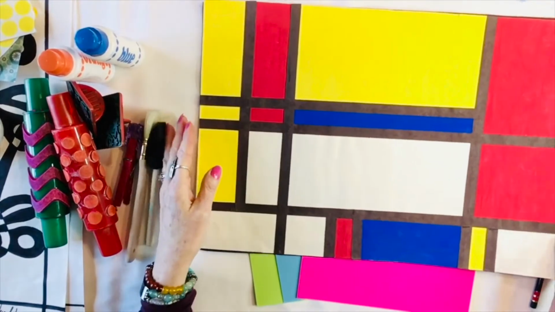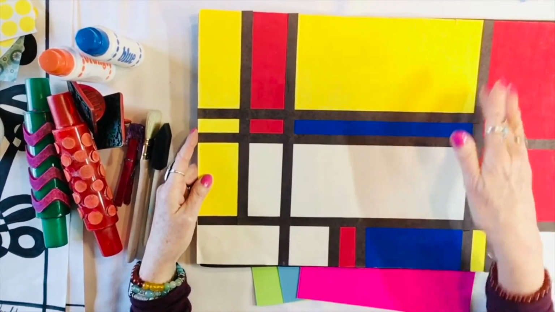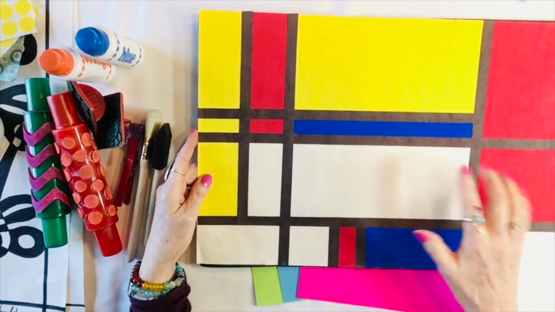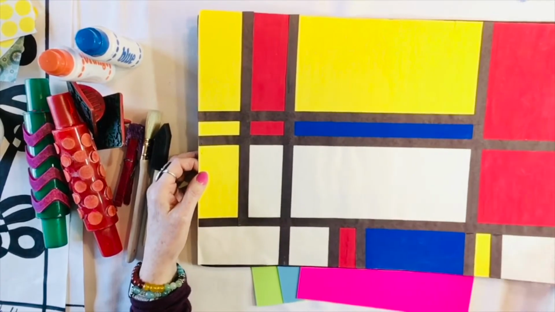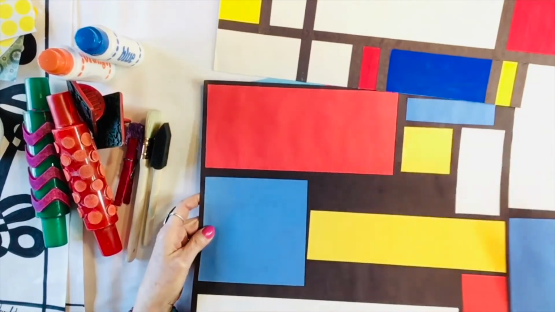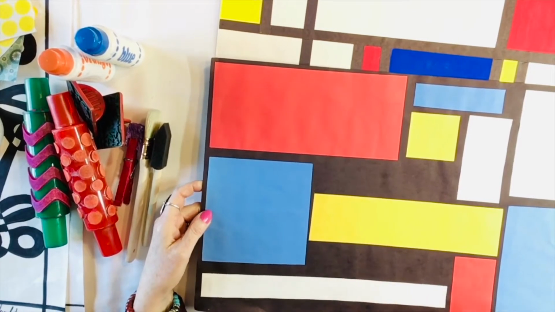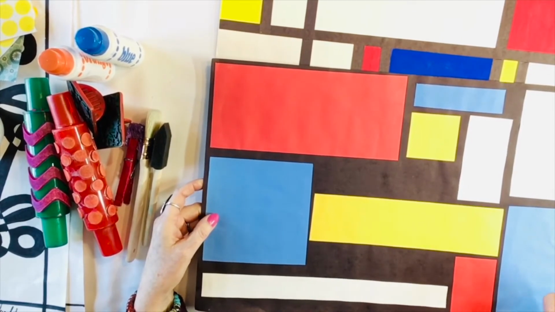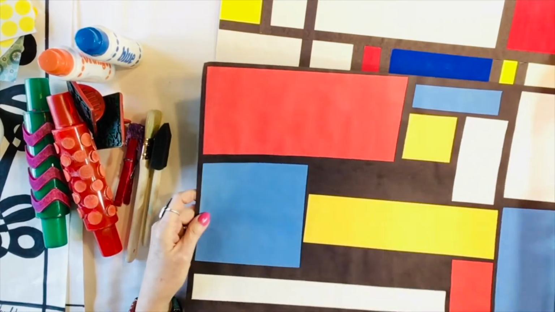This is a famous artist that liked to use primary colors in his artwork, and the students had to actually draw the grid. I gave them the pre-cut pieces, but even this for a student with cognitive deficits might just be too much work and too involved. So you can easily adapt the lesson by just giving a black piece of paper and then giving them pre-cut shapes so that they can still get the meaning of the lesson using primaries, using black and white, and making art with these geometric forms.